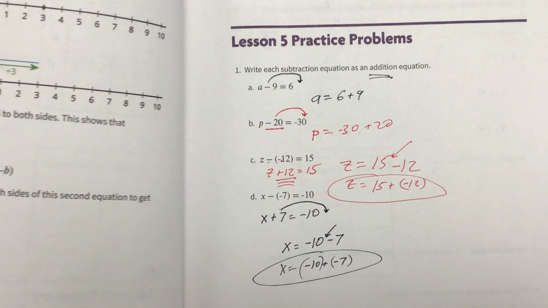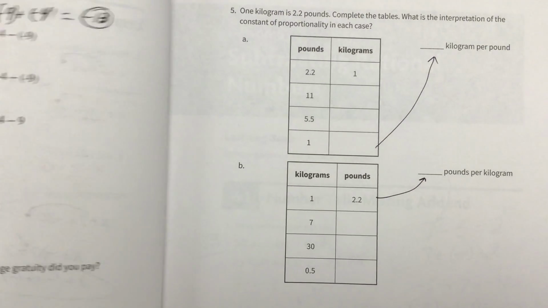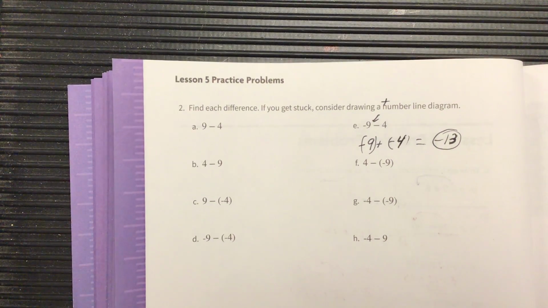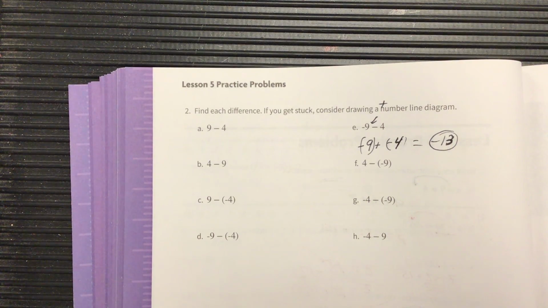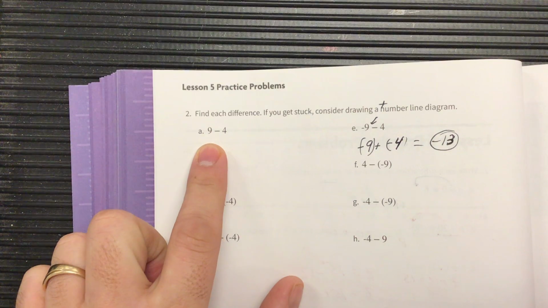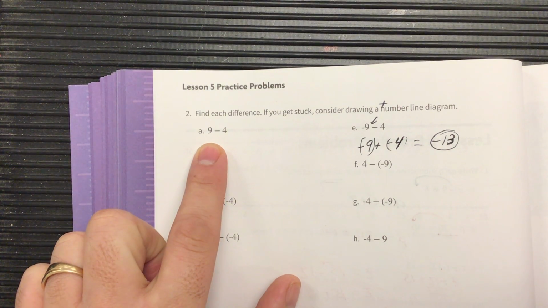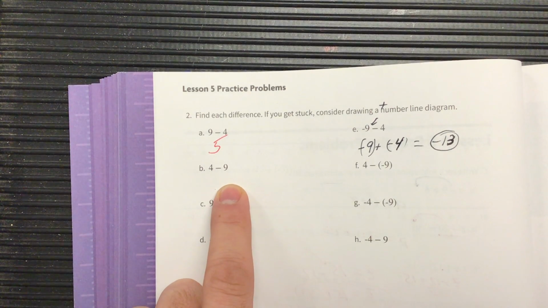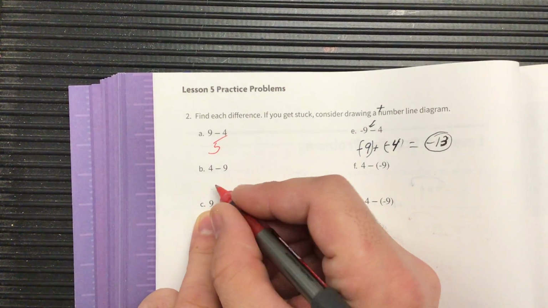Okay, problem number 2. Problem number 2 is going to be very similar to a warm-up question today. It says find the difference. Difference, of course, means subtraction. 9 minus 4, I'm assuming we can handle that. 9 minus 4 is? 5, absolutely. How about if I switch it? 4 minus 9, Cameron? Negative 5.